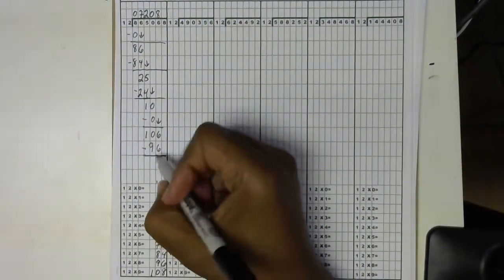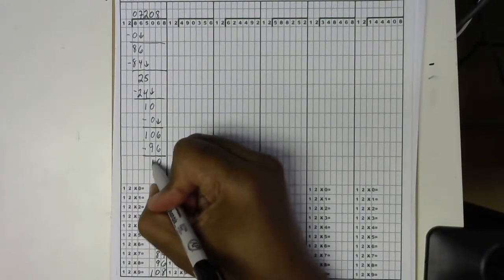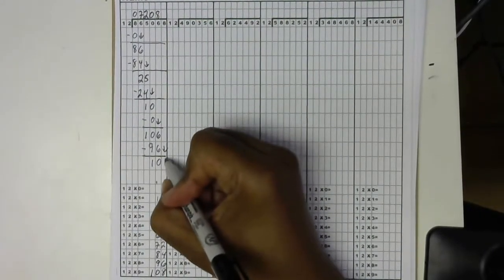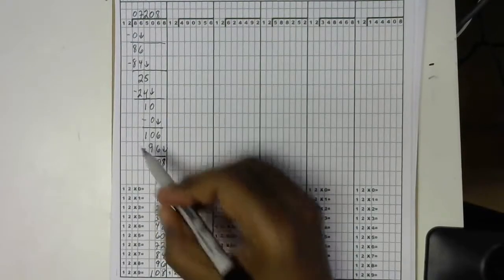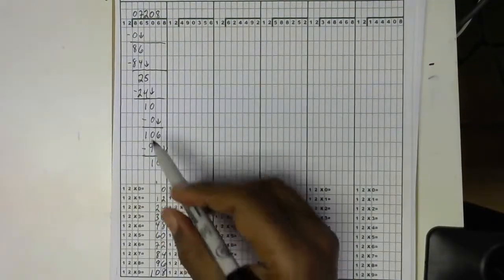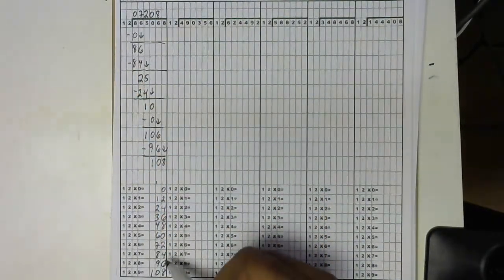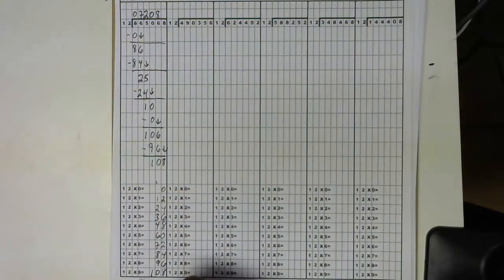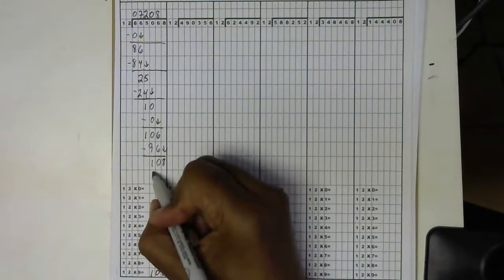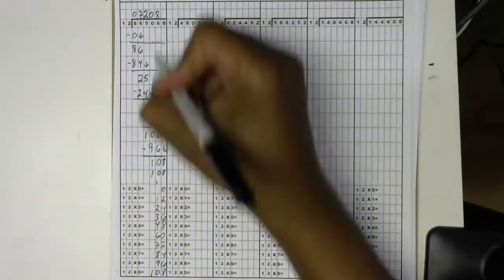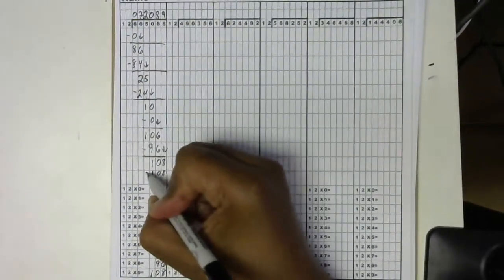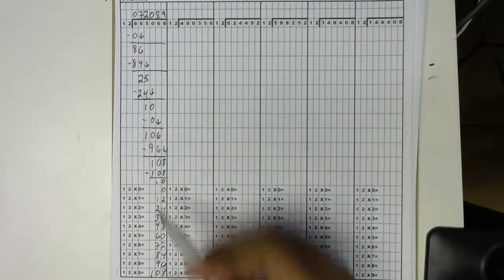When we subtract, I'm going to get 0 here and 1 here, and bring down my 8. Now the closest thing to 108 in the 12 times table would be 108. So let's put 108 below and the multiplier 9 above. And subtracting, we do get 0. And we're done.